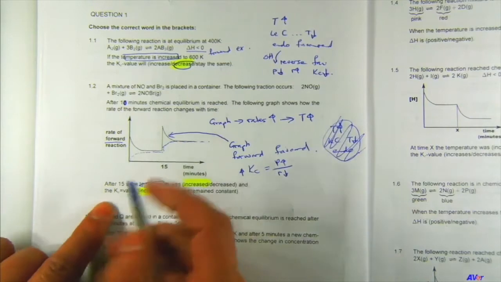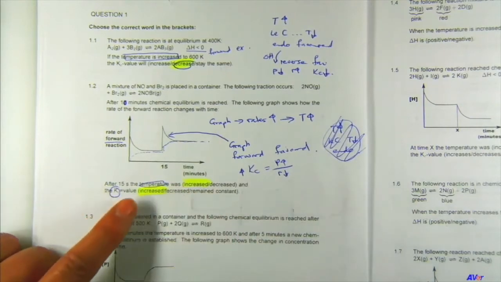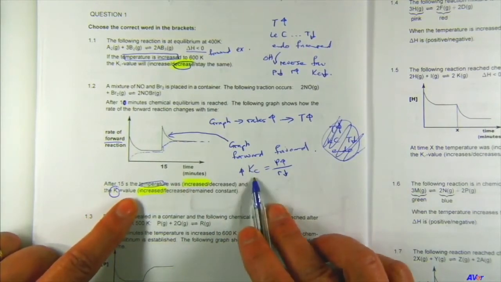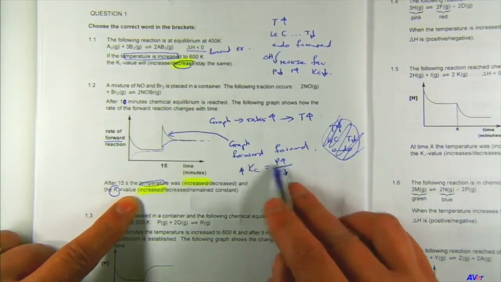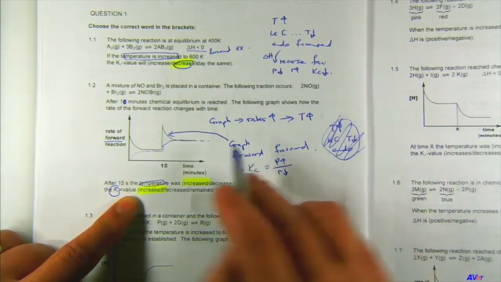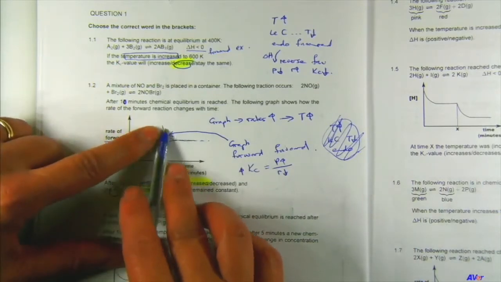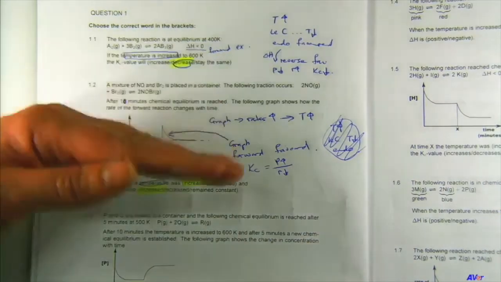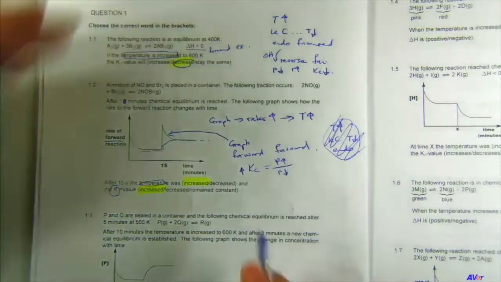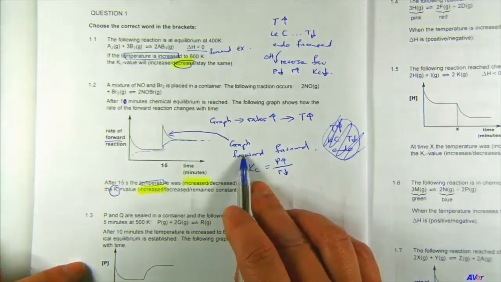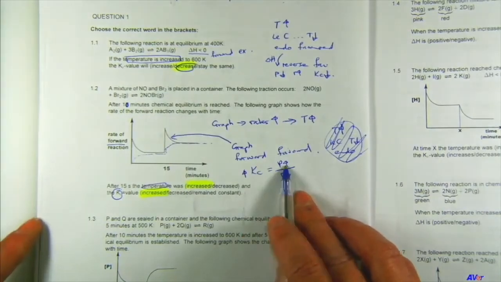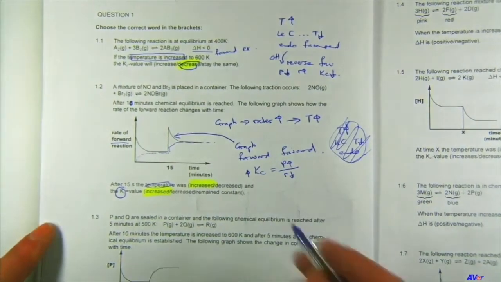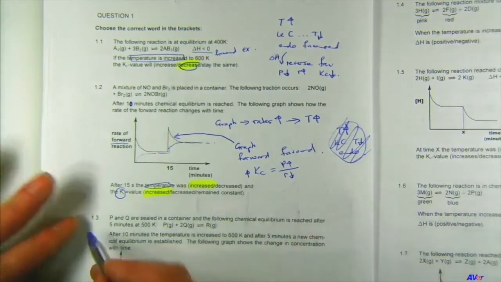And then they want to ask about the Kc value. With Kc value, you have to know what happens with the products and reactants, and that you get from which reaction is favored. So you go back to the graph, which one is at the top, which has the higher rate values? The forward one. So if the forward has the higher rates, then it will produce more products and you will end up with a bigger Kc value. Go on with number 3.